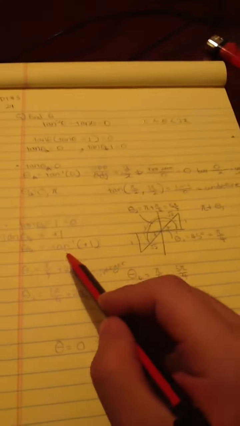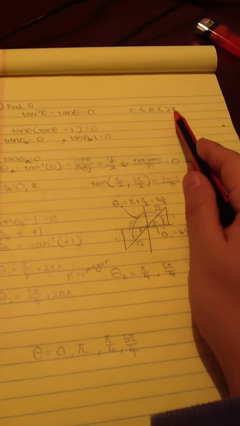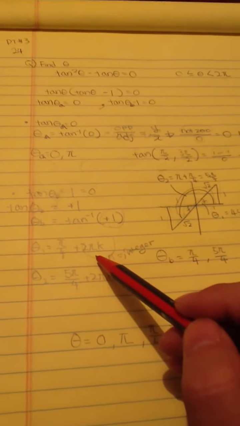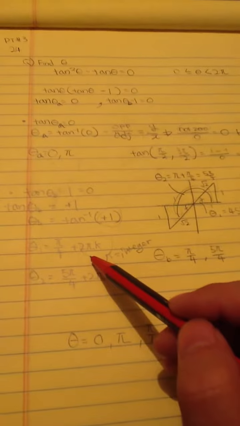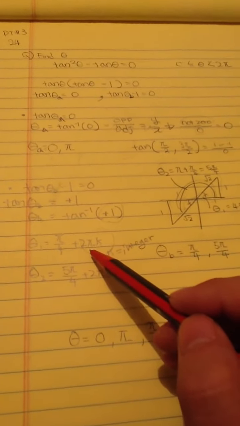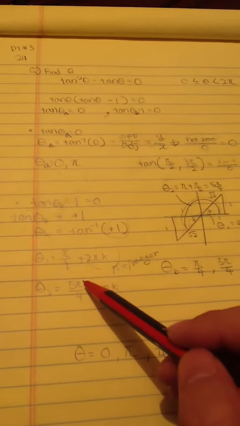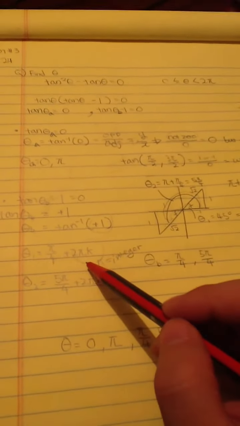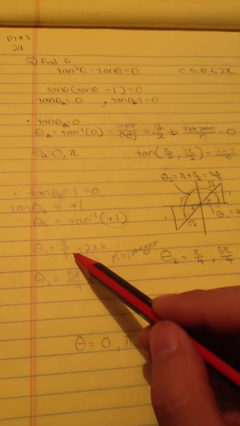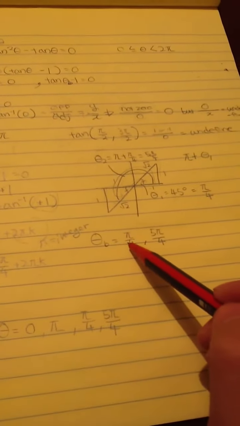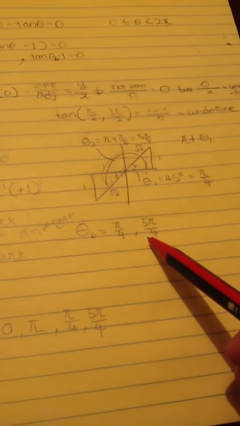But here theta cannot be bigger than 2 pi. If I include the 2 pi k, when k is 1, which is the least positive value for k, both of the numbers are just over 2 pi. So k has to be 0, which makes theta B equal to pi over 4 or 5 pi over 4.